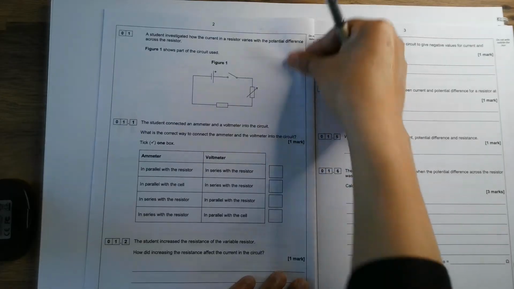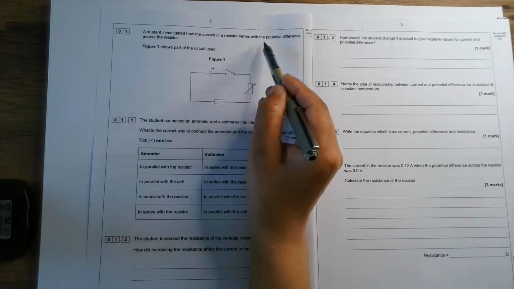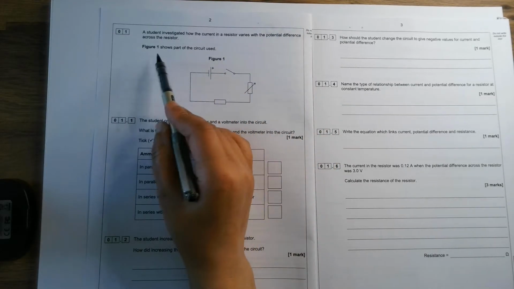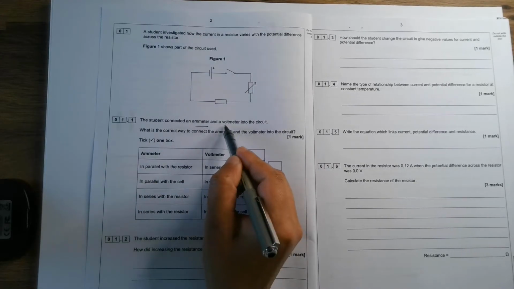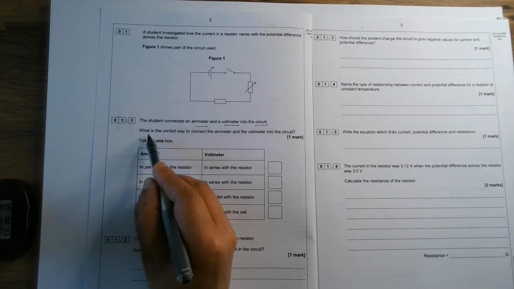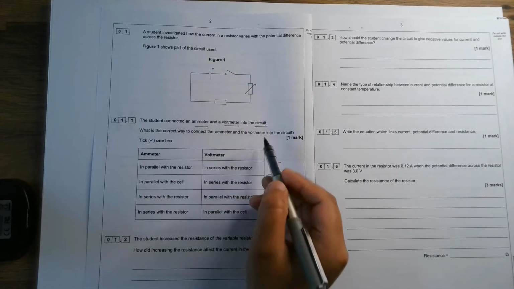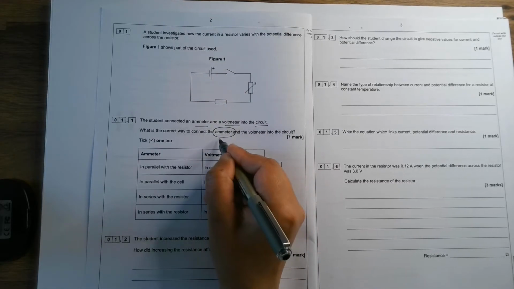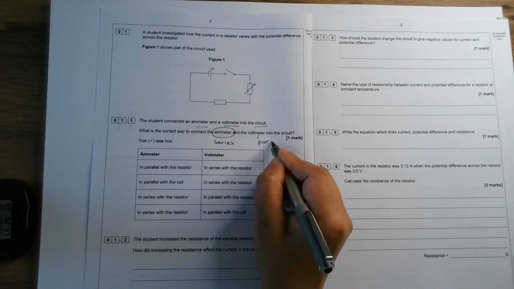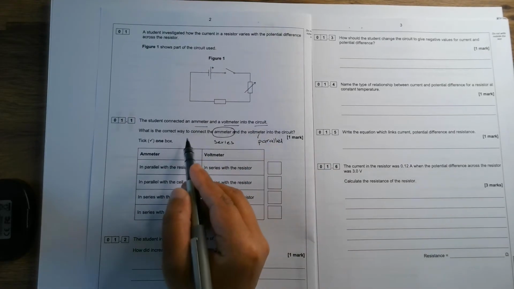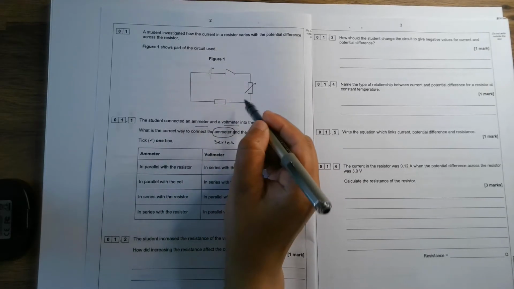Question 1. A student investigated how the current in a resistor varies with the potential difference across the resistor. Figure 1 shows part of the circuit used. The student connected an ammeter and a voltmeter into the circuit. What is the correct way to connect the ammeter and the voltmeter into the circuit? So you should all know that the ammeter is always connected in series, a voltmeter is always connected in parallel. And we are connecting an ammeter and a voltmeter to a circuit that has a resistor.